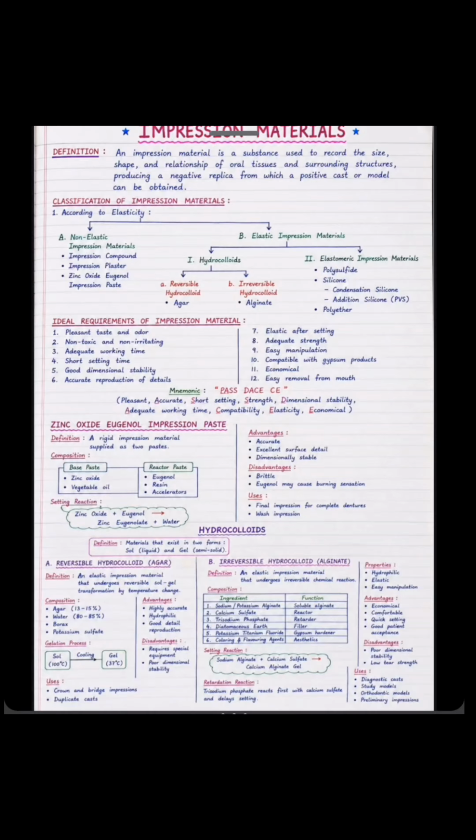S for short setting time. The example is that the faster it sets in the mouth, the less the patient gags. Second, S for adequate strength. For example, it shouldn't tear when you pull it out of the mouth, so the impression material must have adequate strength. D stands for good dimensional stability.